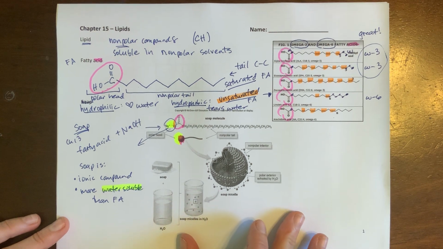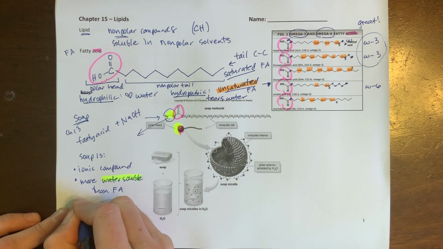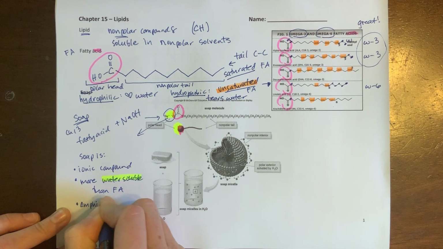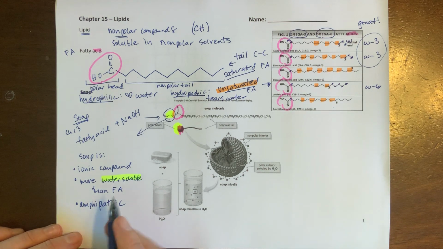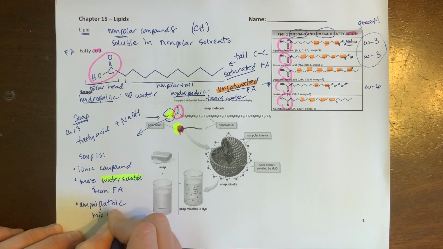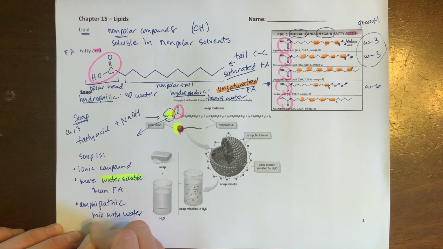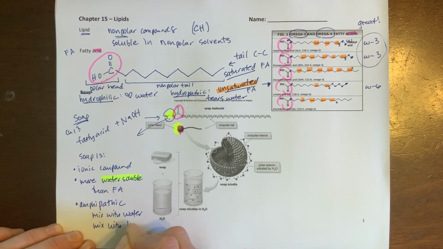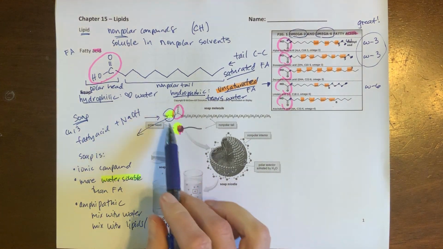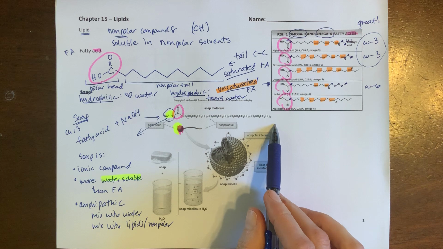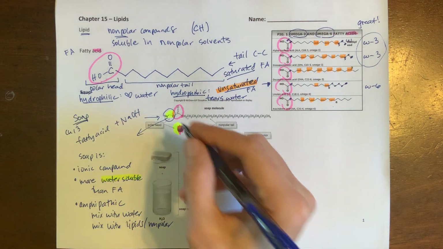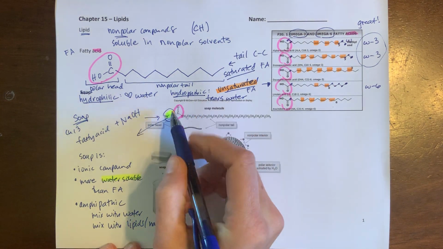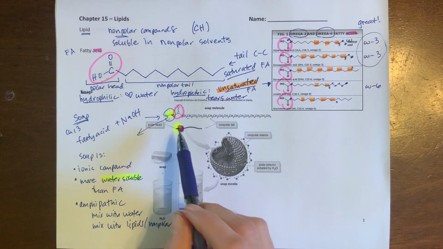And then finally, we can use a new word to describe our soap. And I would say that soap is amphipathic. Amphi being a prefix to say that it can do two things. So amphipathic, it can mix with water, and it can mix with lipids or other nonpolar substances. So this soap molecule is unique in that it has this nonpolar feature, and then it has these charges which make this head very polar. And this is actually going to be a negative charge here on that polar head.